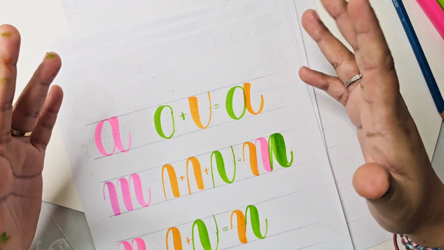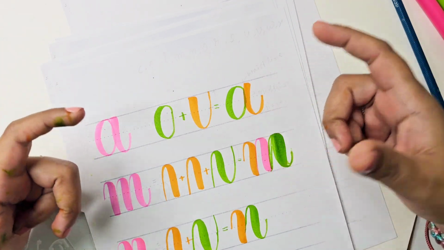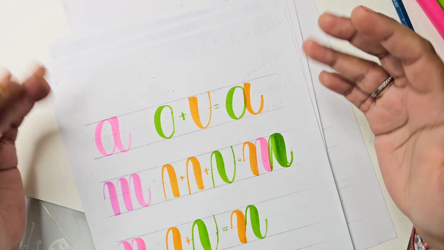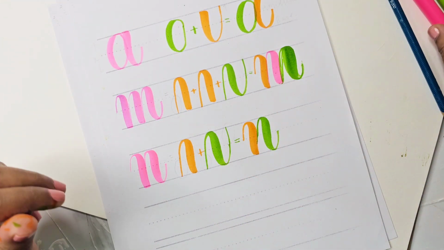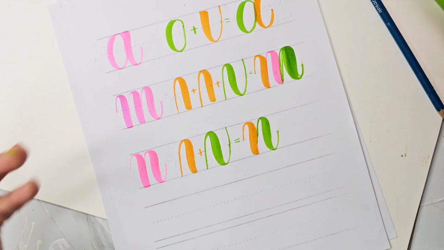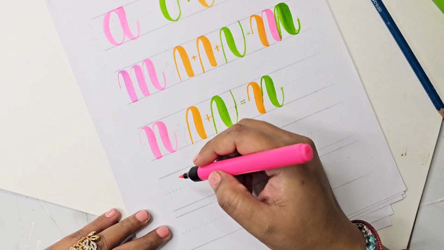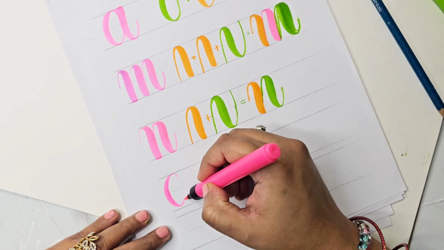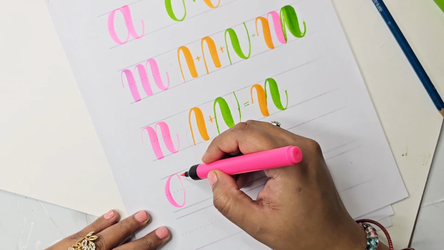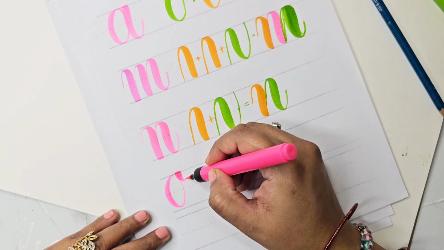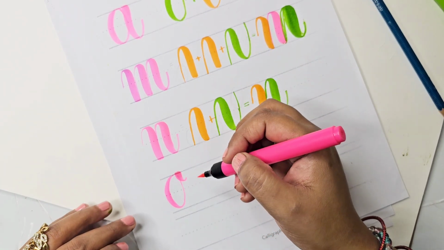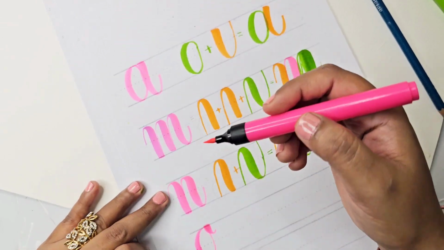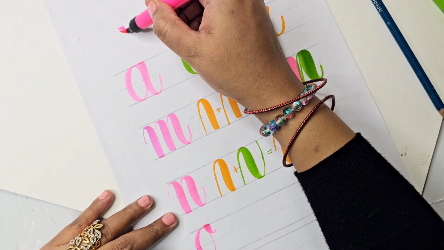So let's move ahead with the next letter. Let's see how O is made. O is very easy. It's an oval. When we make O, we make an oval, and then we make a loop, this comma dot. This is called a comma. So how is it made? Something like this.